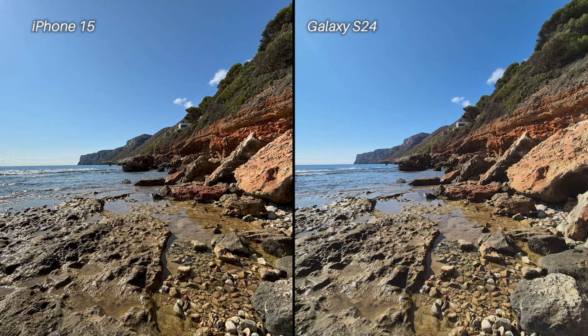Now, the ultra-wide cameras look very similar at first, but if you have a look at that cliff face to the left of it, the clouds are captured slightly better with the iPhone 15. Yes, I'm nitpicking here. And then the details in those rocks, the clay, the dirt really, that's on the right-hand side comes through a little bit better with the iPhone 15. So I like its ultra-wide photos just a bit better than the Samsung.